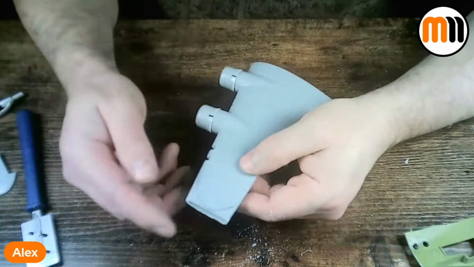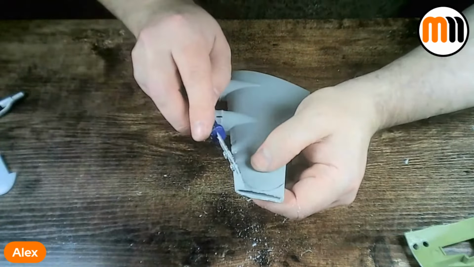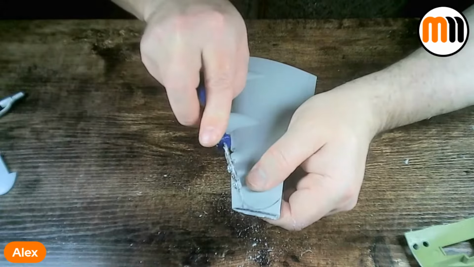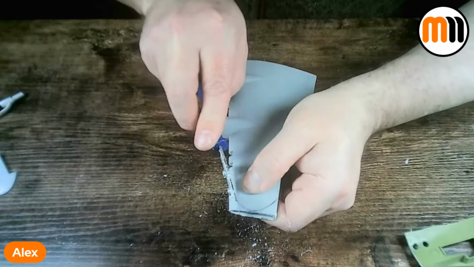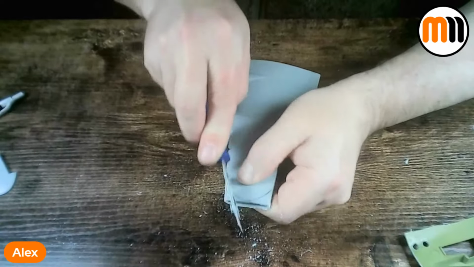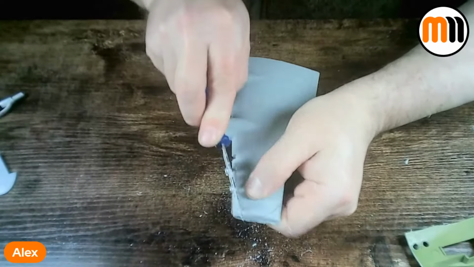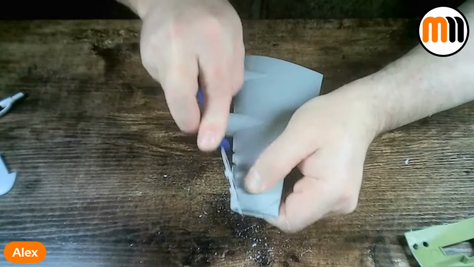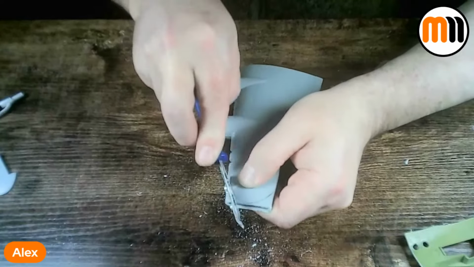Yeah, that didn't really work. For this, I'm just going to cut rough sections to get the rough profile. Told you there'd be a lot of razor saw in tonight's stream.